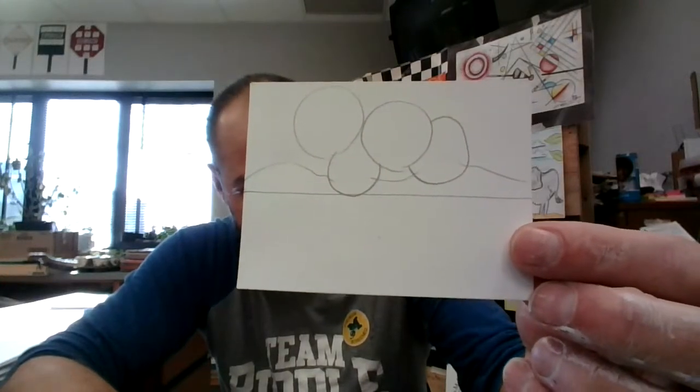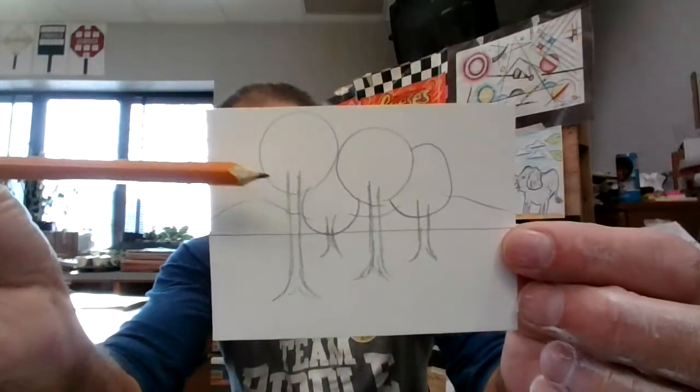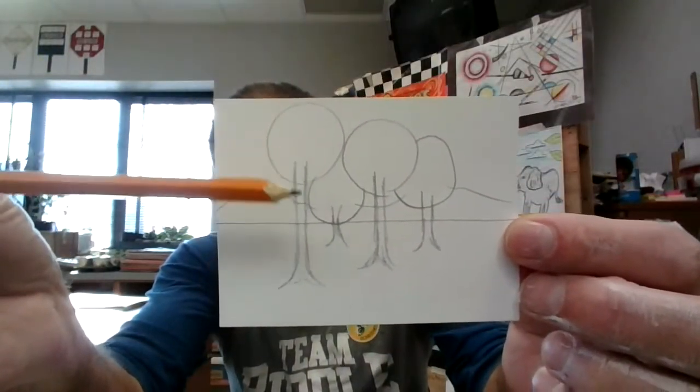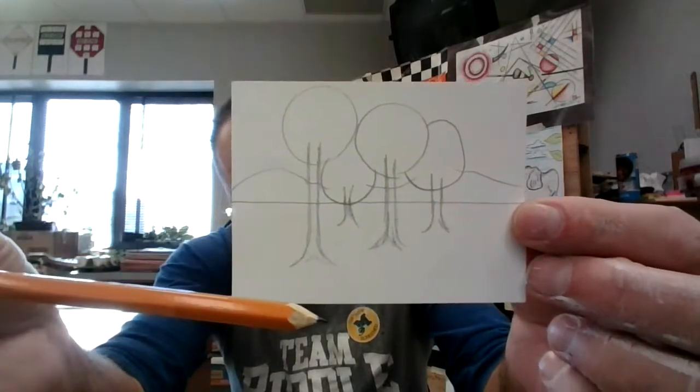What I'm going to do next is, these are going to be trees. Trees that are closer to me are going to be larger. And when I put the roots in the ground, if they are closer or larger, the trunk is going to be lower on the ground. So this tree here is pretty big, and this one is in front. The bottom of this tree is very much lower on the ground.